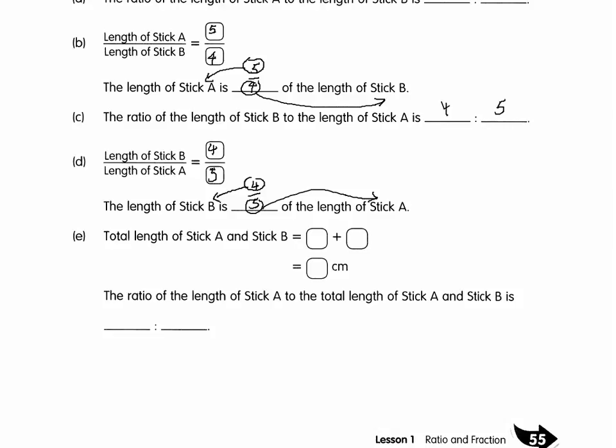Next. Now, I want to find the total length of stick A and stick B. 5 plus 4 equals 9. Now, if I want to find the ratio of the length of A to the total length of A and B, Yongqian, 5 is to? Anyone has any questions so far? Quite easily done, right? First page. Let's do the next page.